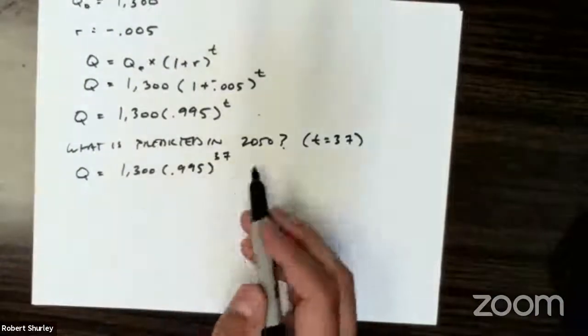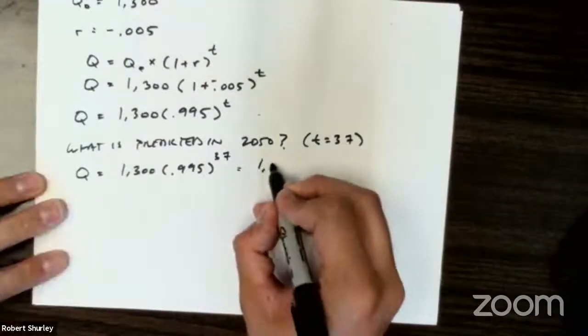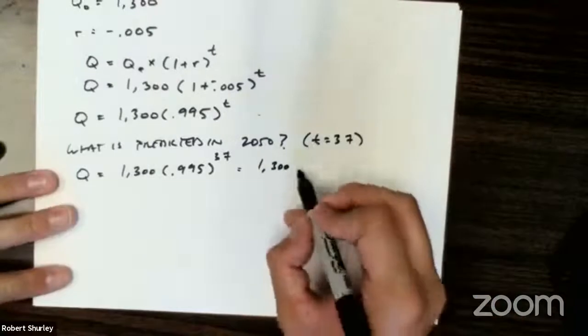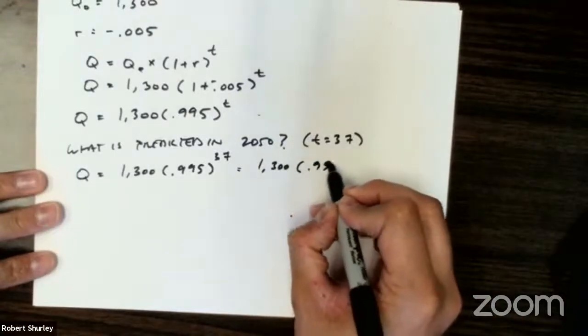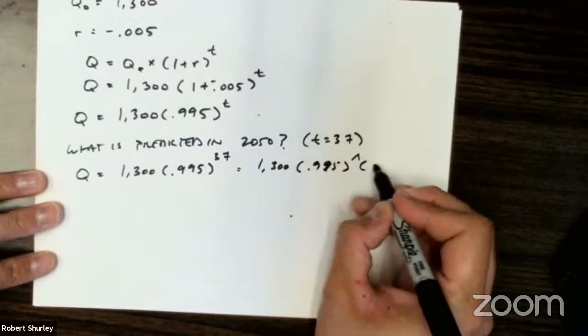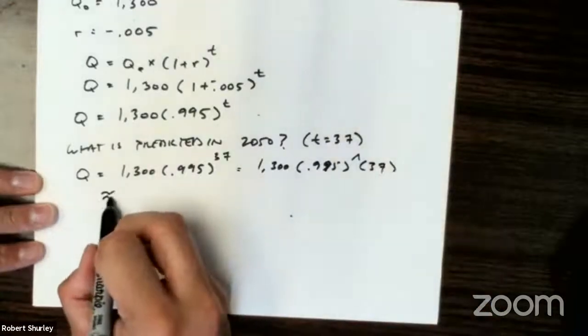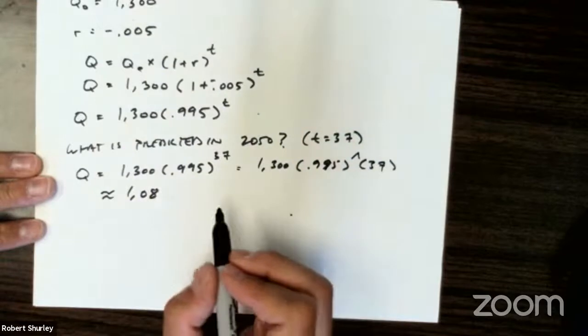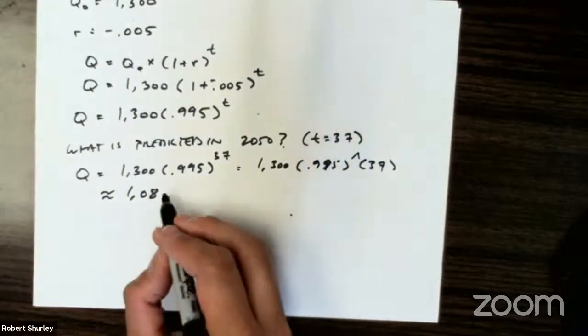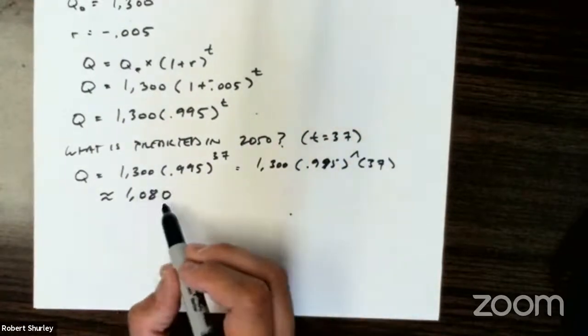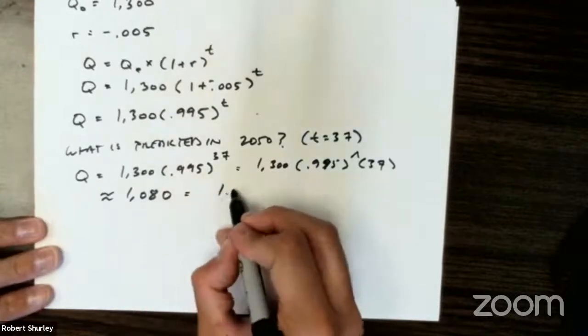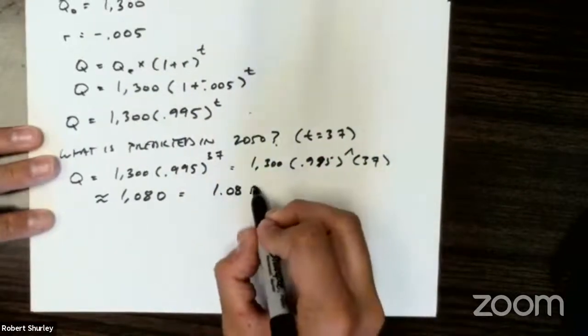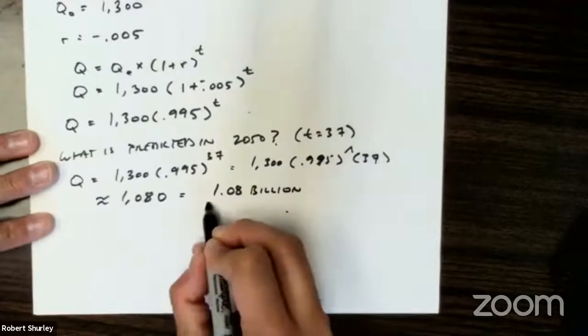So when you pop that in your calculator, I'm going to write it as 1,300 times 0.995 raised to the 37. And I'm going to get back 1,080. So what that means, remember, this means 1.08 billion. It did not get near.